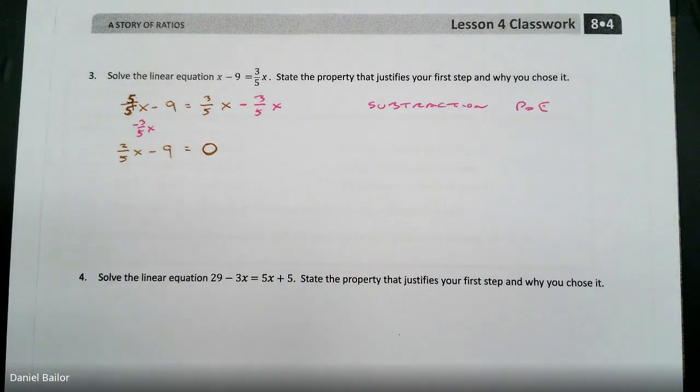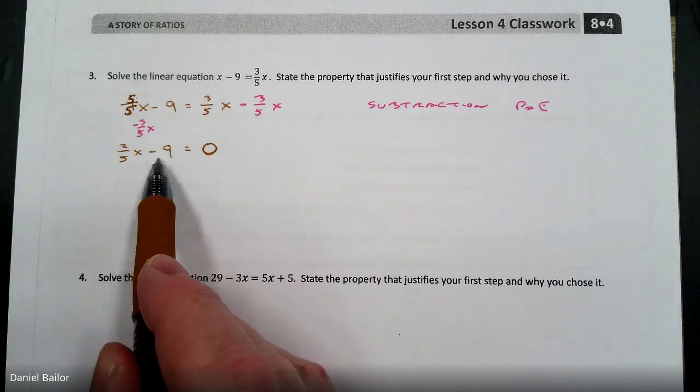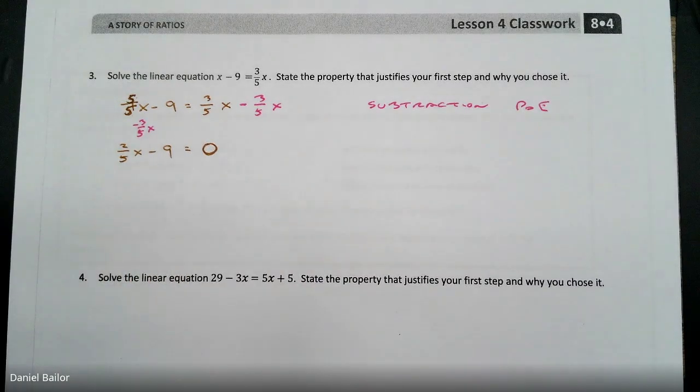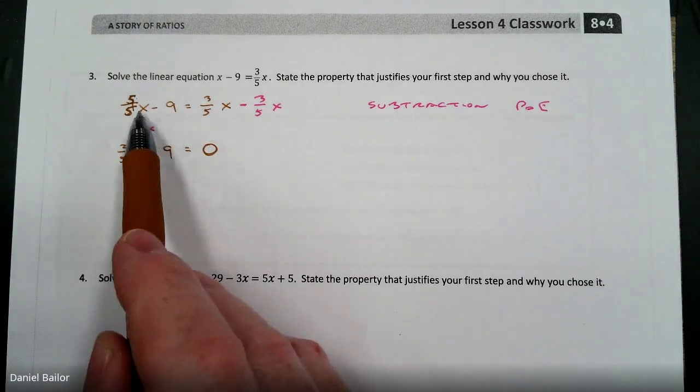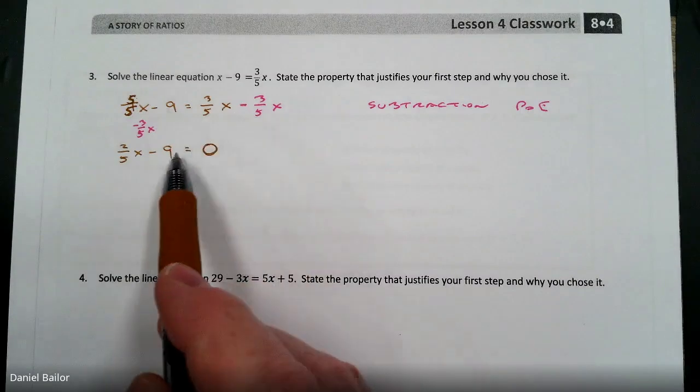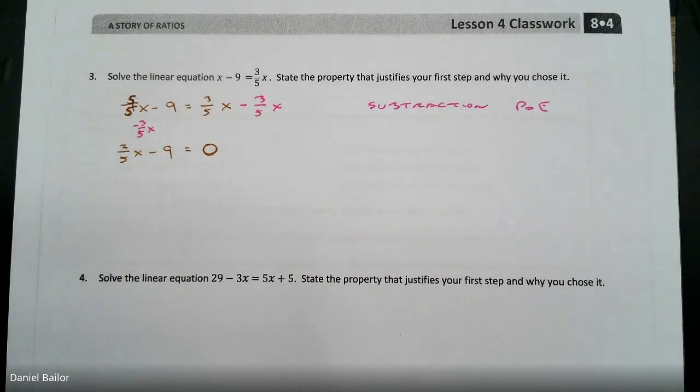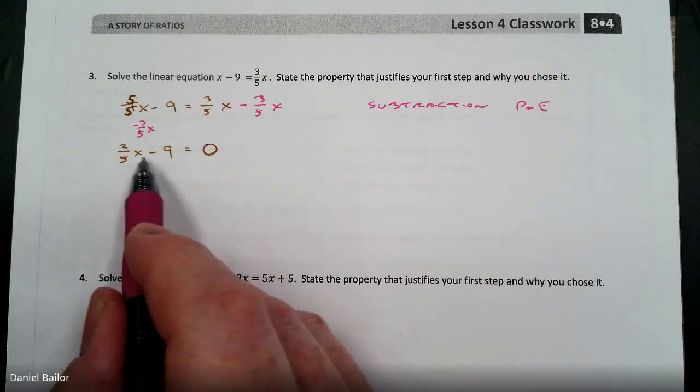So now I have 2/5 x minus 9 equals 0. Now, I did that to get rid of my negative numbers. Some people might just do the minus 1x on both sides. I did it this way. You can do it whatever way you want. But now I still want to get x by itself.